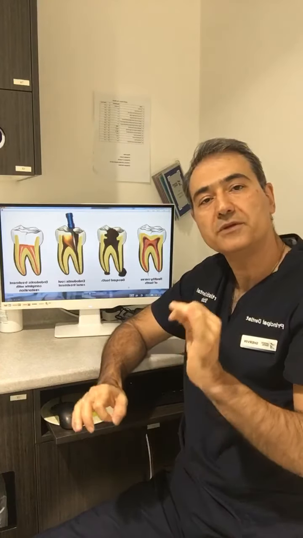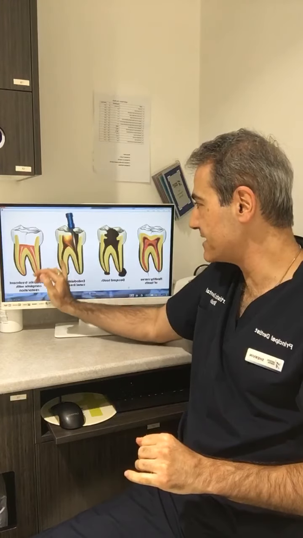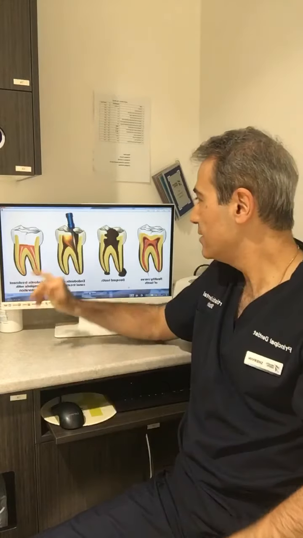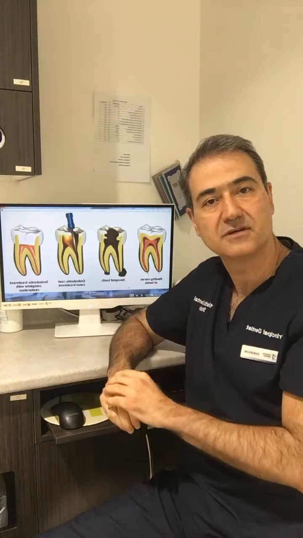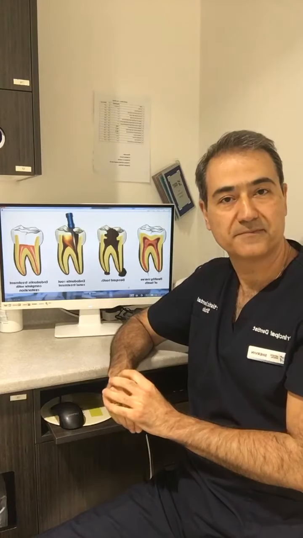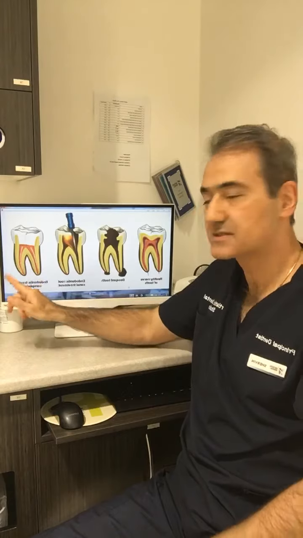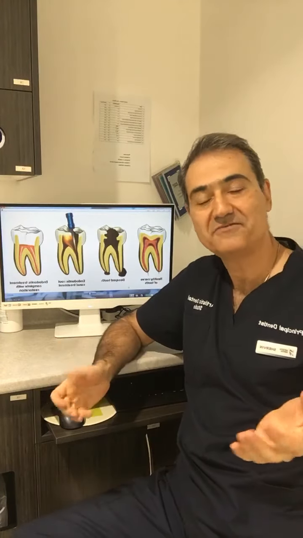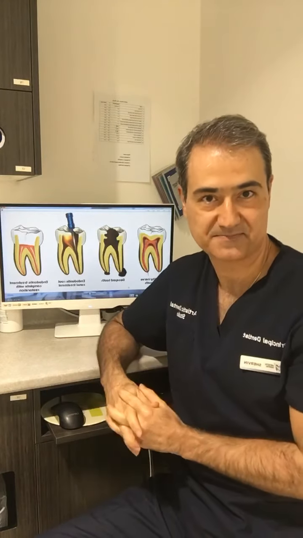So basically what we need to do is to make sure we can eradicate this infected material, the nerve, the bacteria, everything, by insertion of some tiny needles into the tooth to clean the tooth up, and after a while fill inside the root with some kind of plastic material so we can make sure the infection will not get back. This is the root canal treatment.